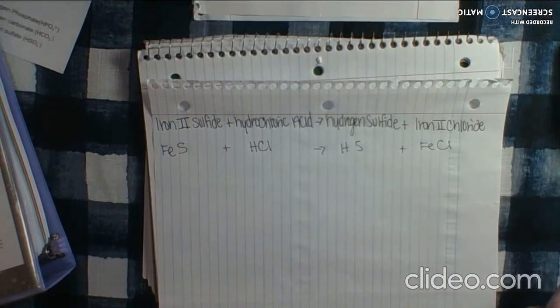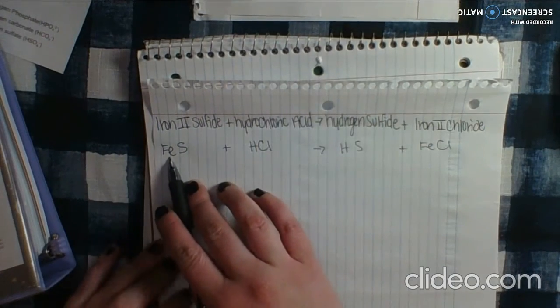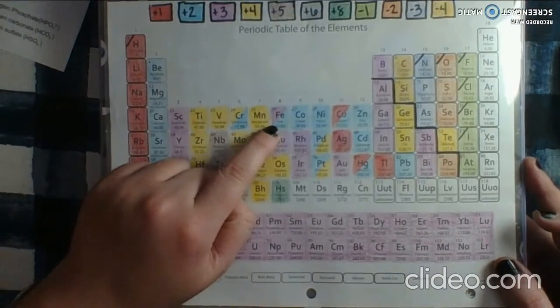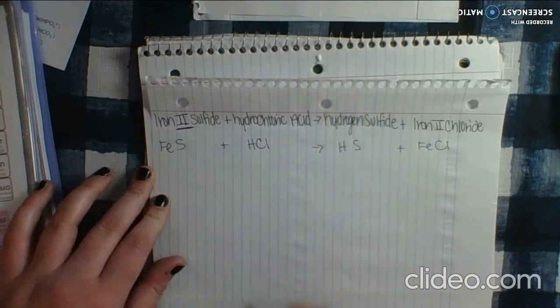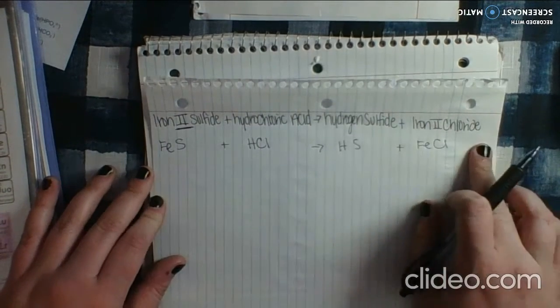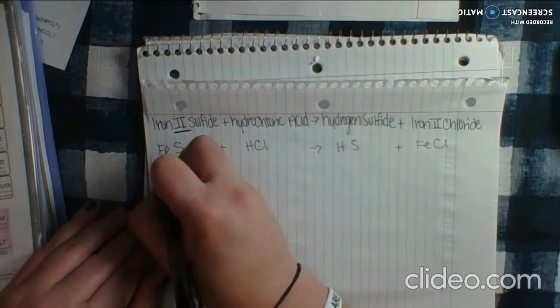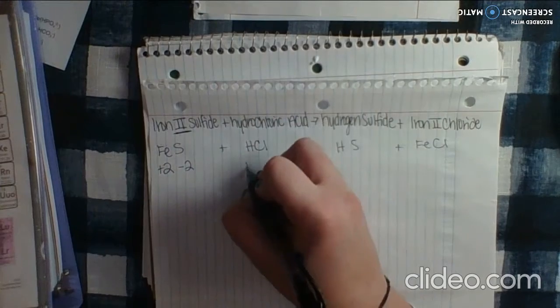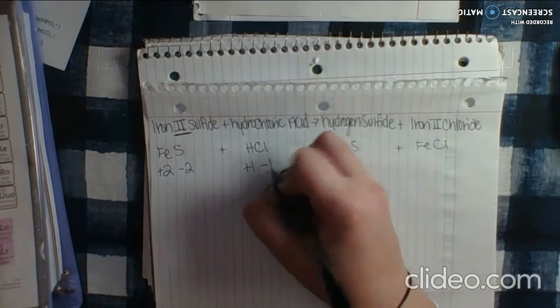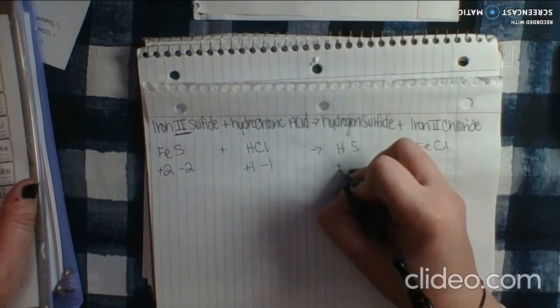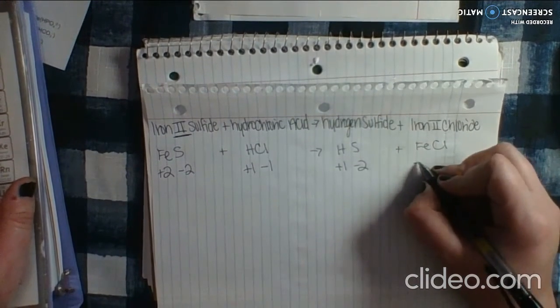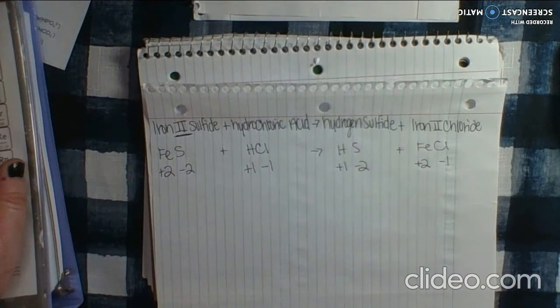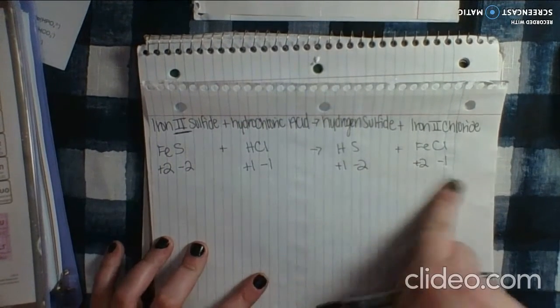Now I need to go in and look at my charges. So iron is one of those weird ones that could be 2 different things, but we don't really have to worry about that too much because they tell us in the word formula what charge this guy has. So we know that that is the +2 iron. So using my periodic table, I know that sulfur has a -2 charge, that hydrogen is a +1, that chlorine is a -1, and then I can just bring those numbers back over to this side over here. So I just moved these numbers over here to where they belong respectively.